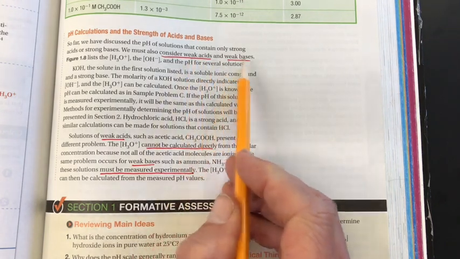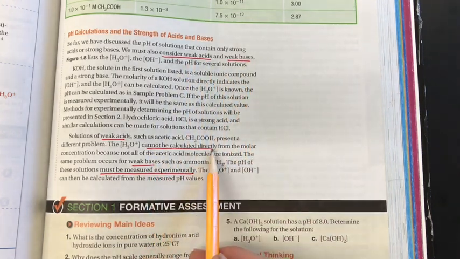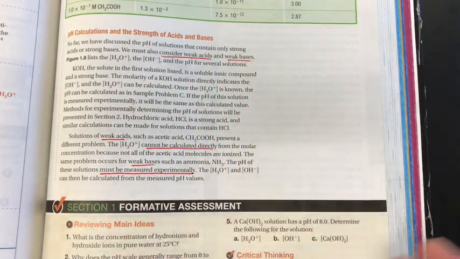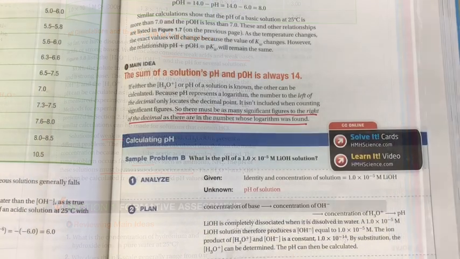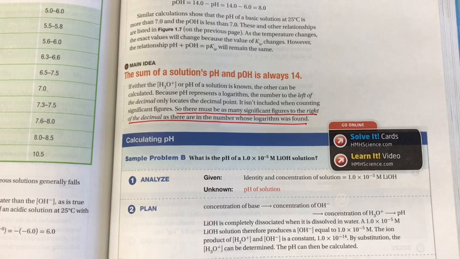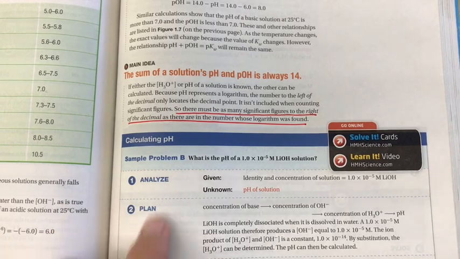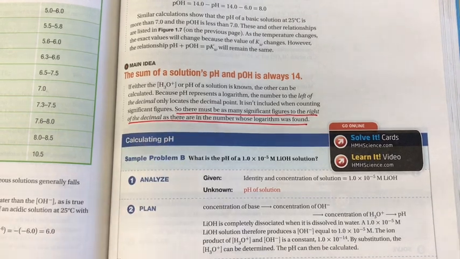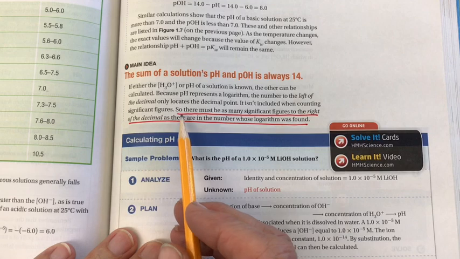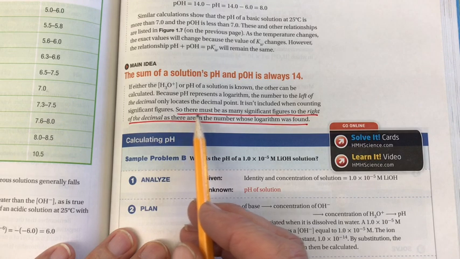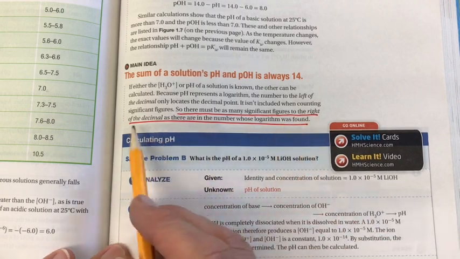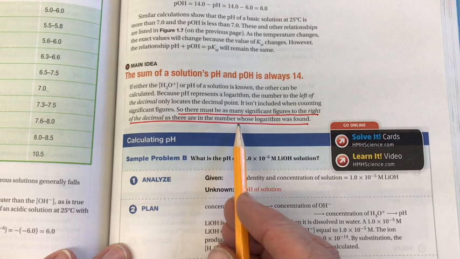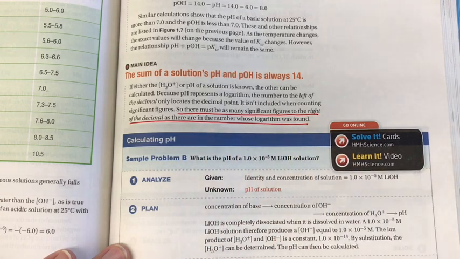So for weak acids, weak bases, you cannot calculate it directly. We have to do it experimentally. We have to do some experiments. And that is what we're going to talk about in the next section. There's one more thing that you need to know. And there's probably going to be a collective groan as I tell you, we have to talk about significant figures. So in your book, it talks about, when we go to logarithmic numbers, that there must be as many significant figures to the right of the decimal as there are in the number whose logarithm was found.